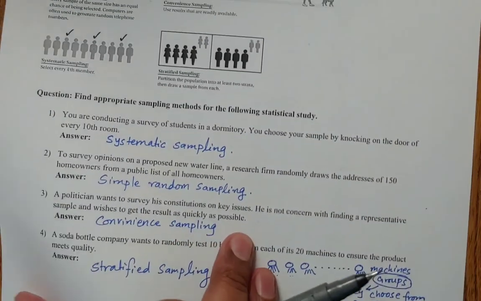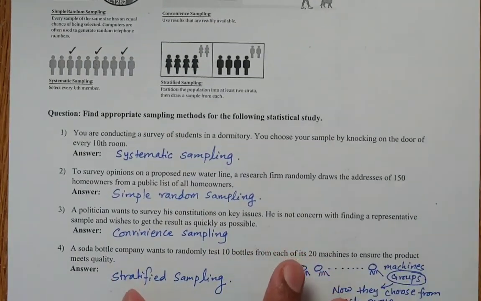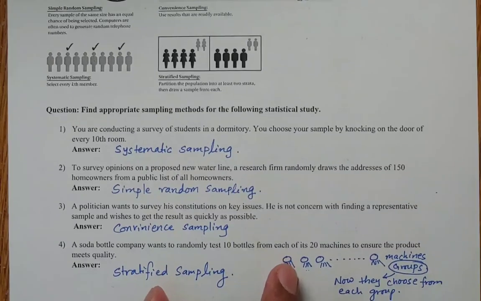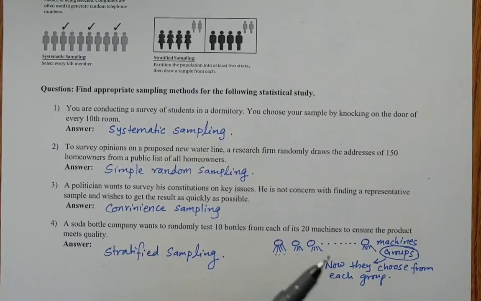So we did population, sample, and data, population parameters, sample statistics, and sampling methods for this lecture. In the second lecture, we will discuss the data and types of data. So this was the first lecture.